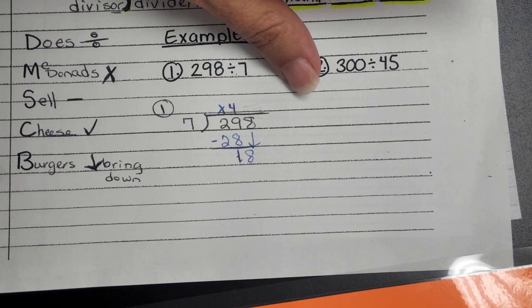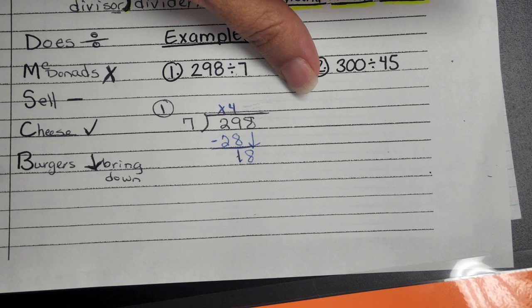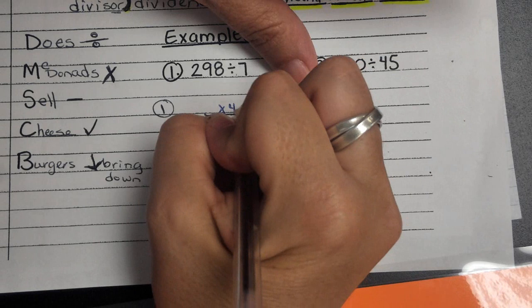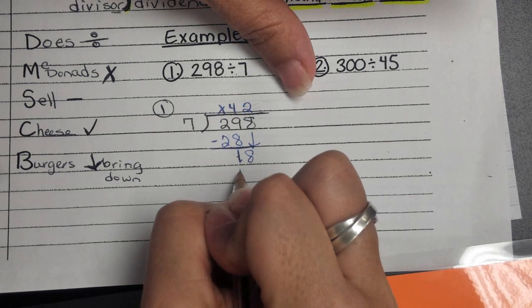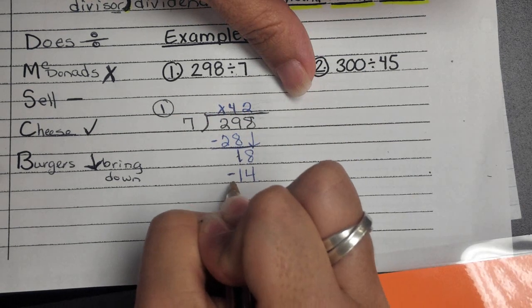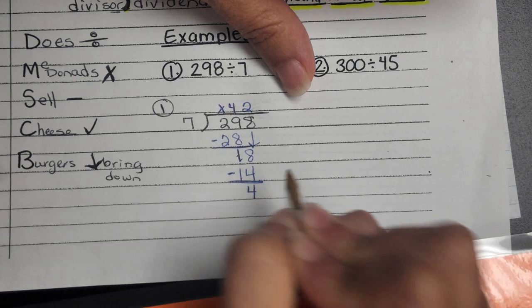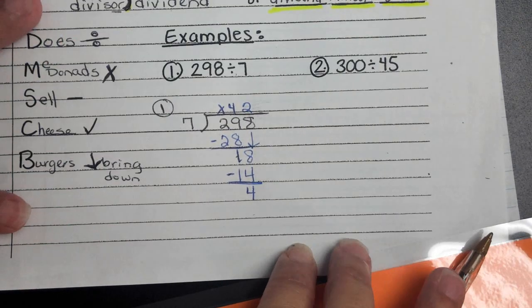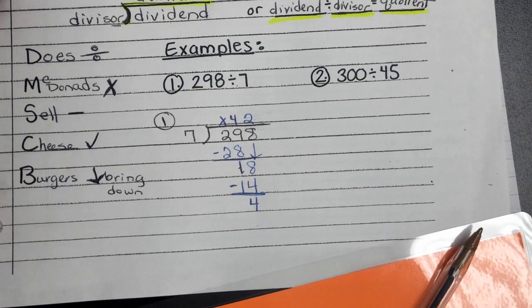So now I'm working with the number 18. Can 7 go into 18? Yes. How many times? 2 times. Because 7 times 2 is 14. Now, here is the weird part. I need you to stop right there and just listen for a second.